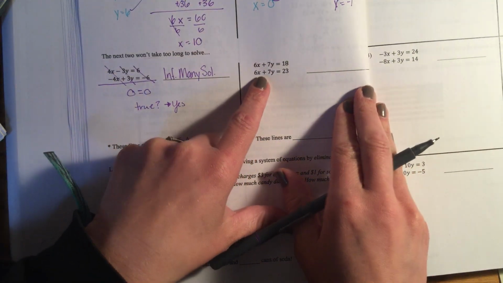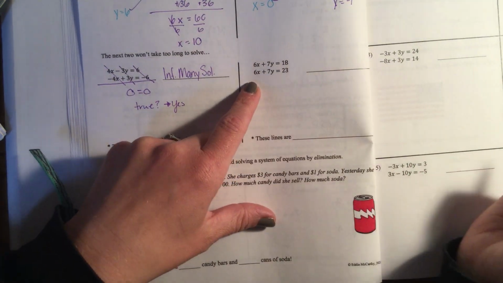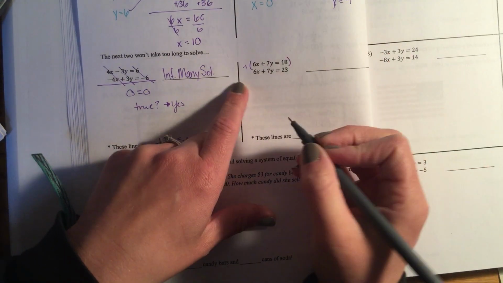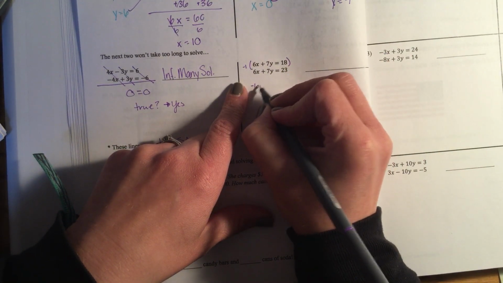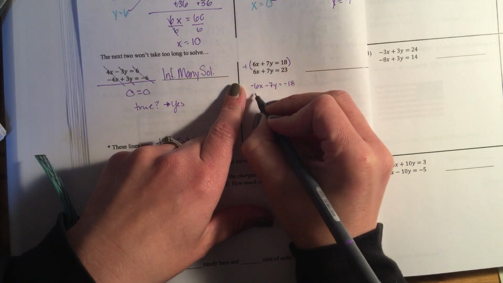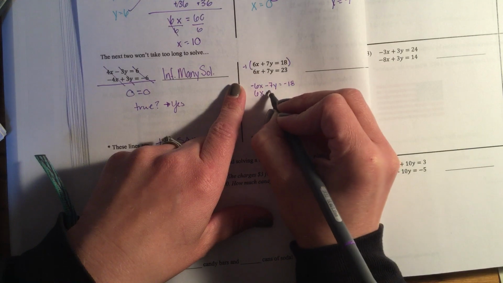Okay, then our next one, you're going to try to get matching opposite coefficients. So you've got to multiply through by a -1 on one of them, the top or the bottom. So this gives me -6x minus 7y equals -18. The bottom then is just going to stay the same.